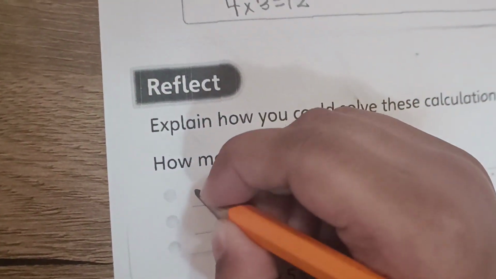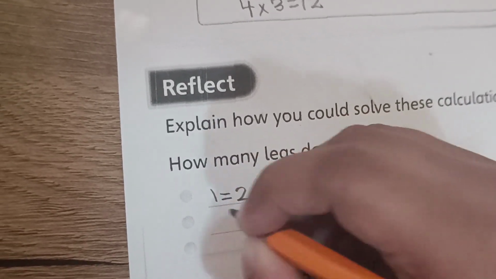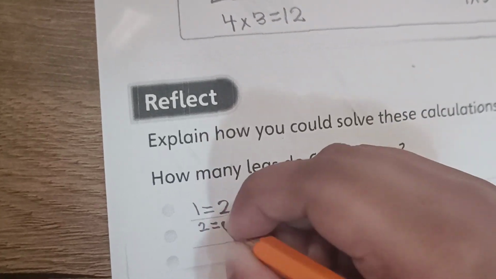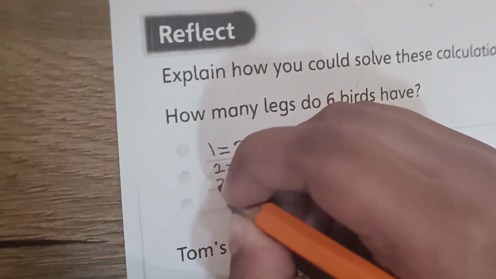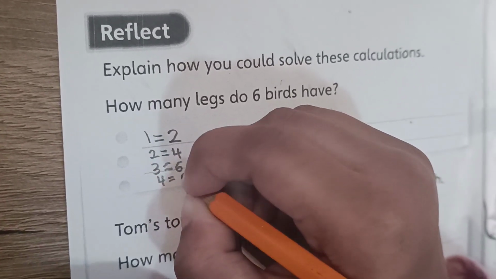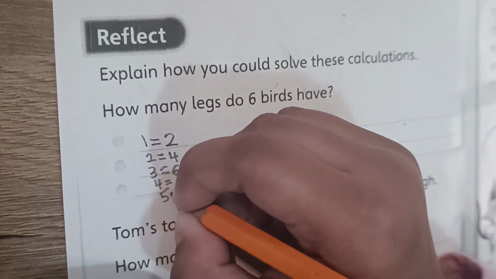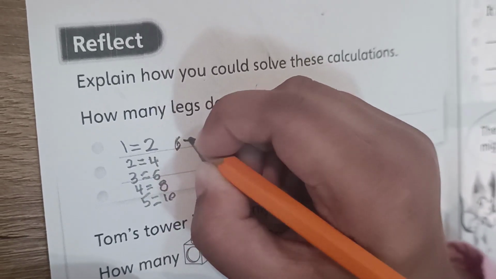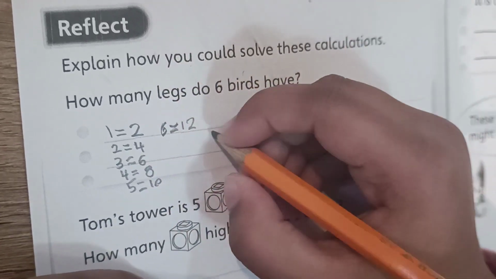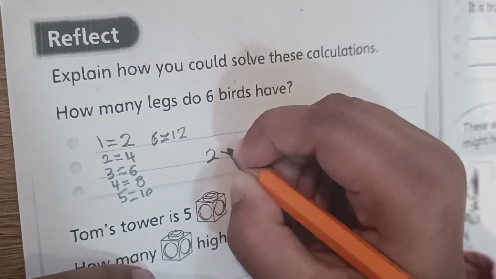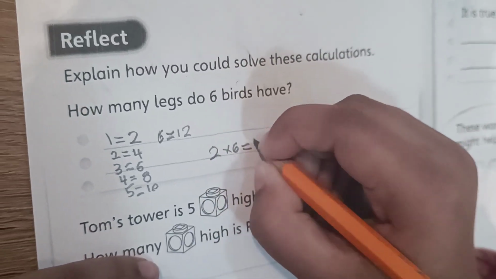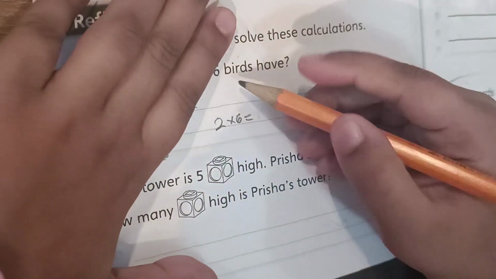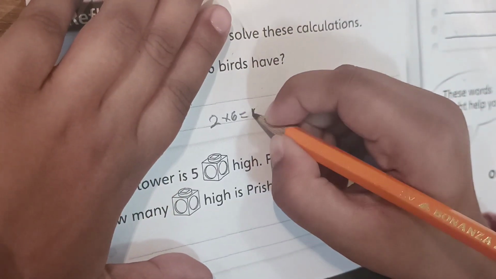Okay, here one bird has 2. 2 birds has 4. 3 birds have 6. 4 birds have 8. 5 birds have 10. 6 birds have 12. So 2 times 6 equals 12.